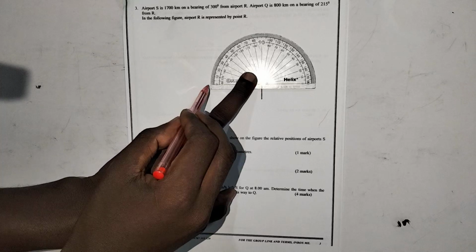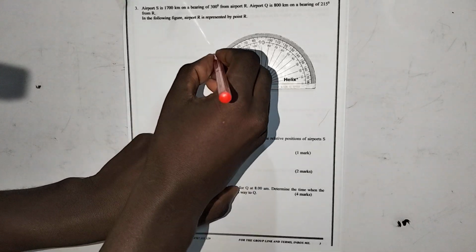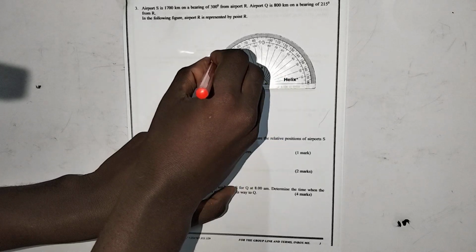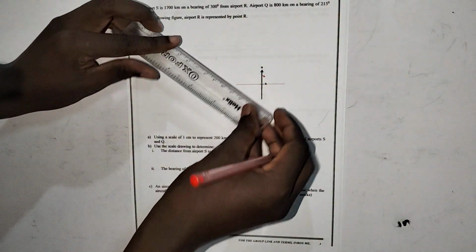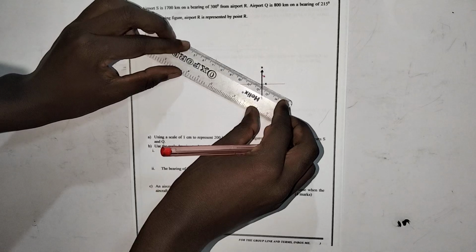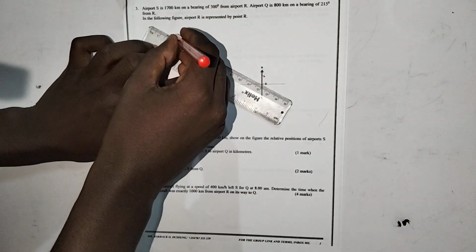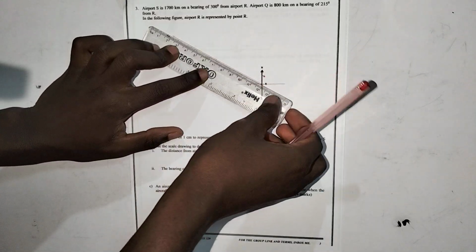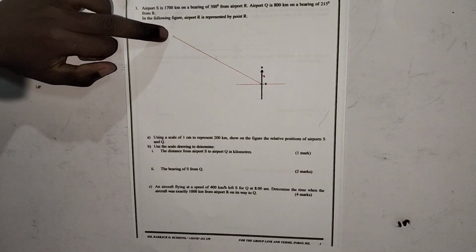So therefore, for 30 degrees, I will put a dot at this particular point, that is at 30. Then I remove my protractor. Using the 15 centimeter ruler, I join the dot to the point R in this format. That is it. So it means that the Airport S is in this direction.